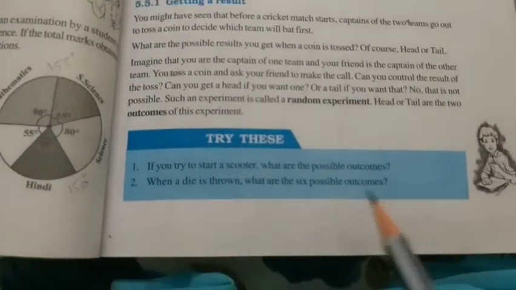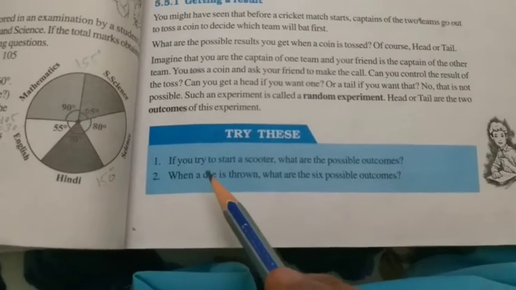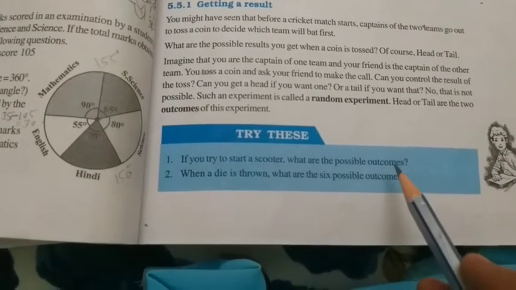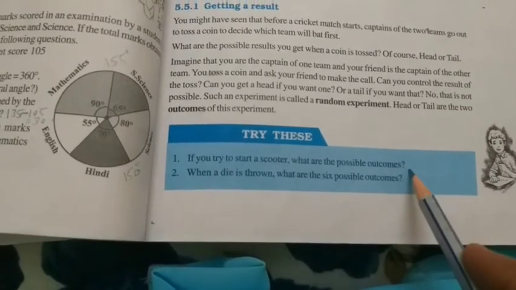Then page number 83. In that, at the bottom, try this. If you try to start a scooter, what are the possible outcomes? I wanted to tell you, don't go for practical work. Think and write. Question 2. When a die is thrown, what are the 6 possible outcomes? You know.